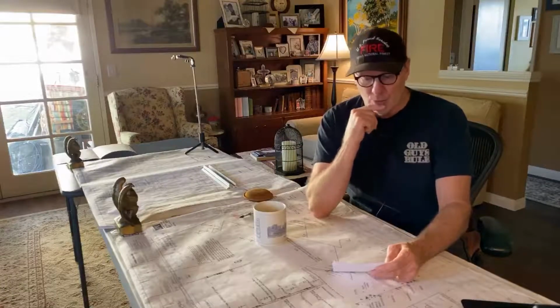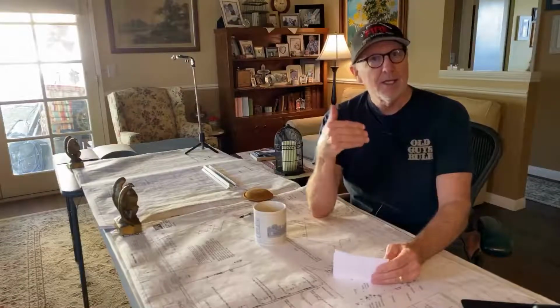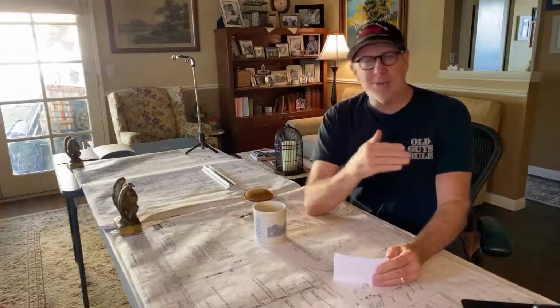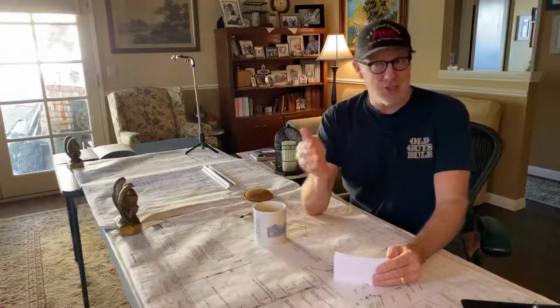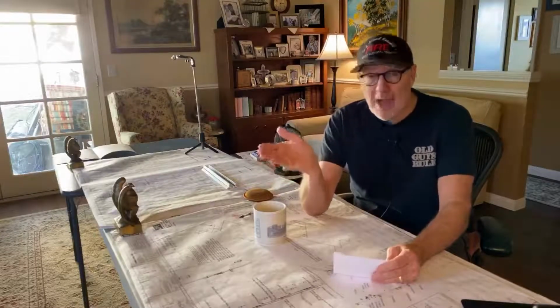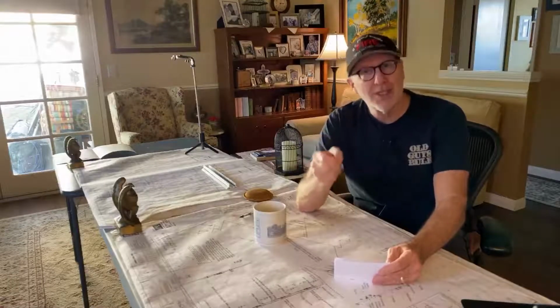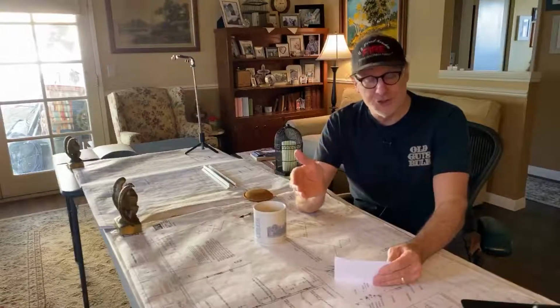I mentioned that with permits, why do we require them? First of all, it's required by the code. In the code, it talks about what kinds of processes and what kinds of things require a permit. Well, why do we do it? Well, it's a way to control hazardous processes, hazardous occupancies, and things of that nature.